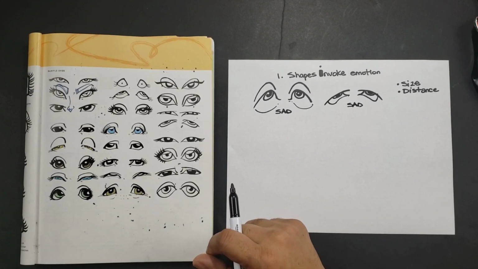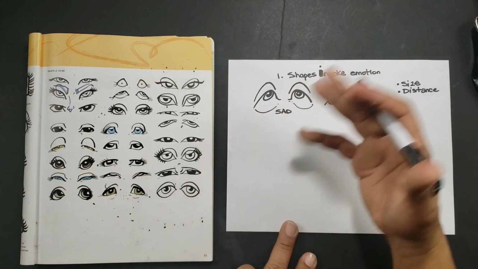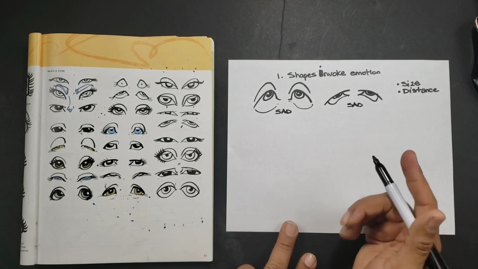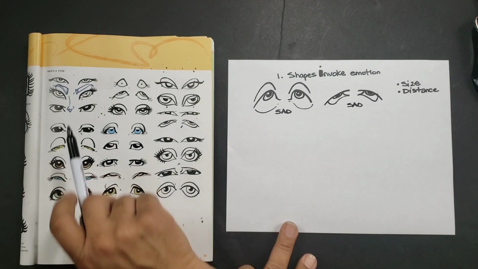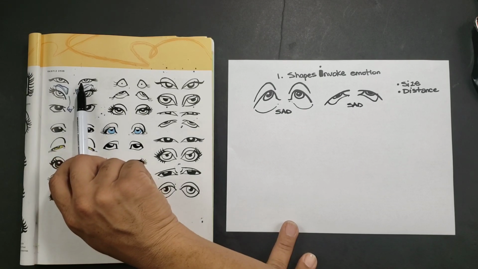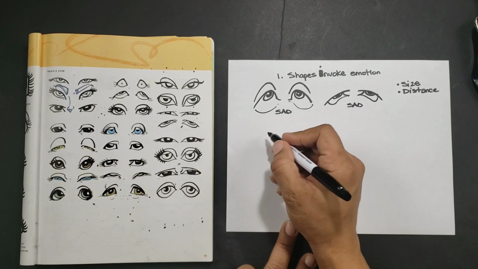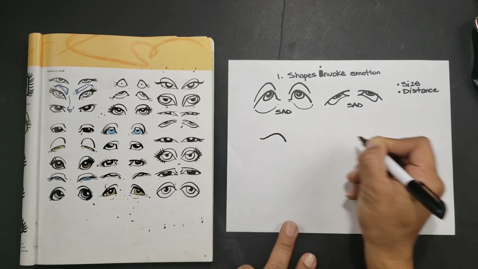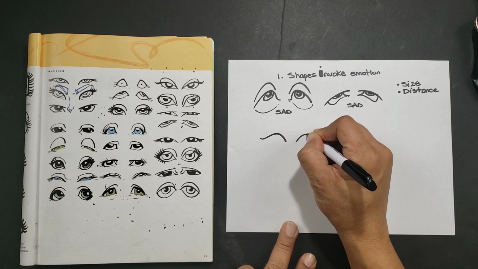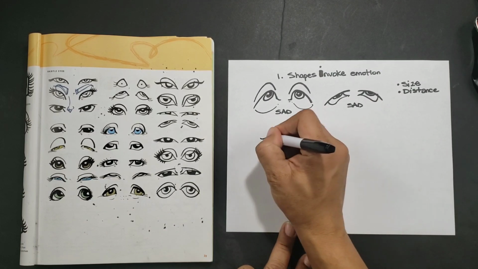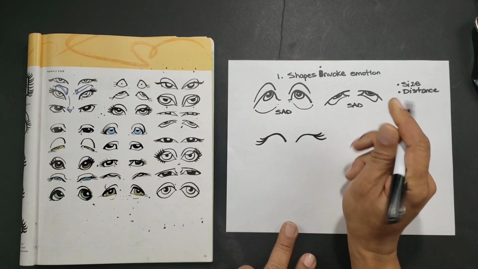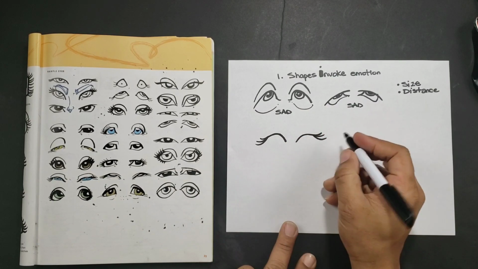Now let's invoke another emotion. Let's invoke seduction. When you're drawing a woman, they want to look a certain way, you know what I mean? So now these eyes right here might mirror what I'm telling you, okay? So maybe I'll draw a line like this, 1, and maybe I'll draw another line like so, 2, and then I'll add little eyelashes out there, right?